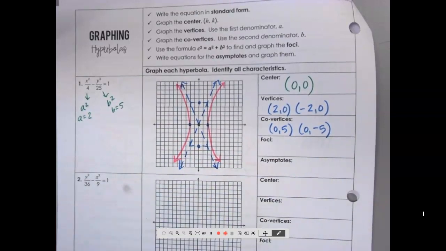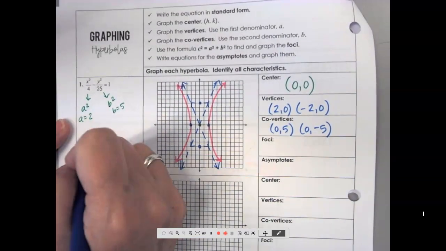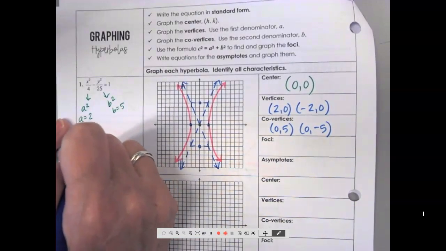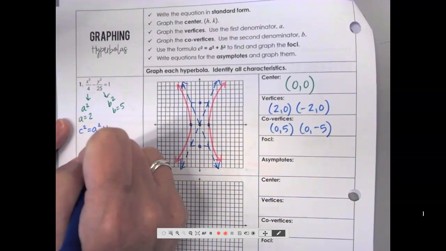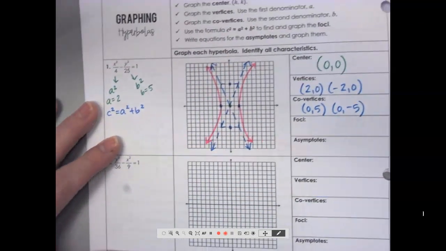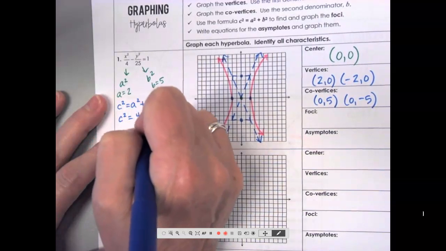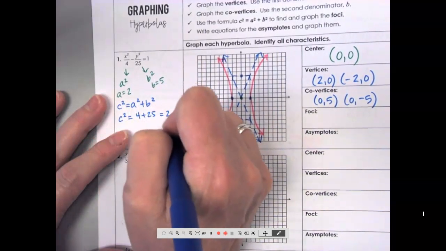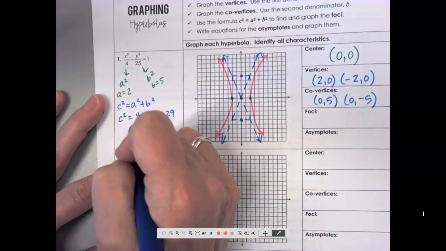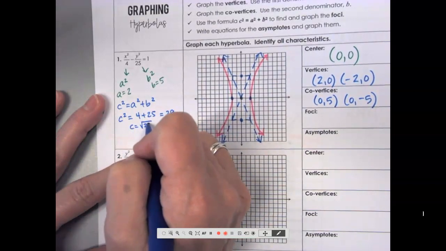Okay, to find the foci, we're going to have to find the c value. So we're going to say c squared equals a squared plus b squared. C squared is 4 plus 25 which is 29. So C is the square root of 29.